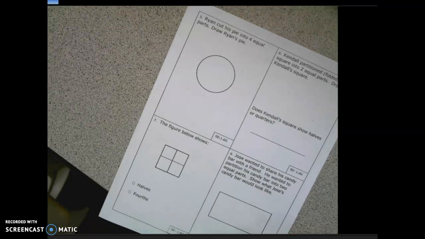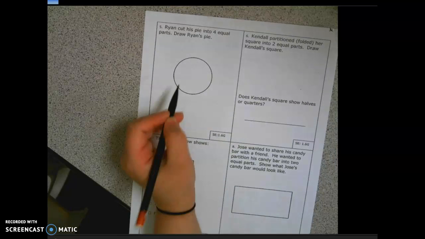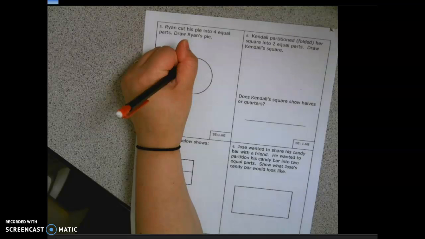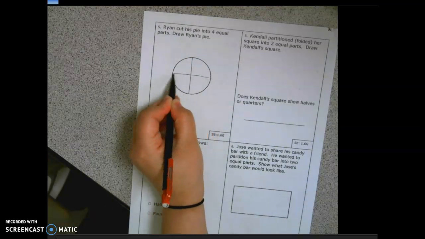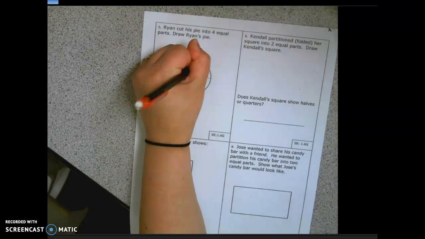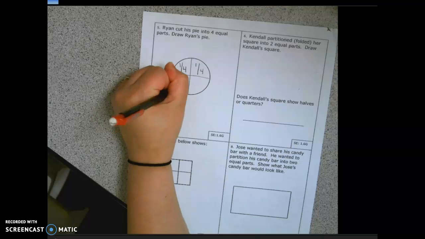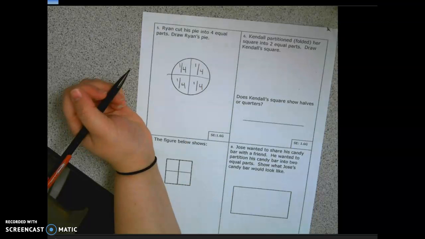Ryan cut his pie into 4 equal parts. Draw Ryan's pie. Well, I know his pie is a circle, so I'm going to divide it into 4 equal parts, or a fourth, or 4 fair shares. And each section or share is worth 1 out of 4 parts. This part is optional, but I would recommend it for your own good, for your own memory.